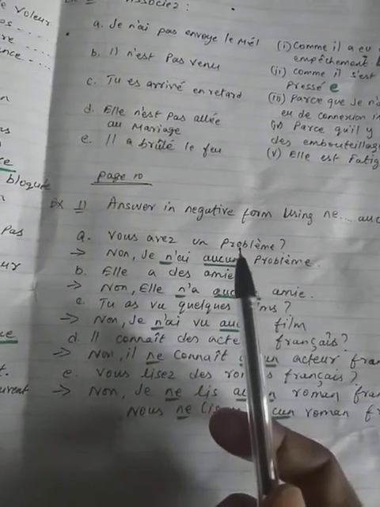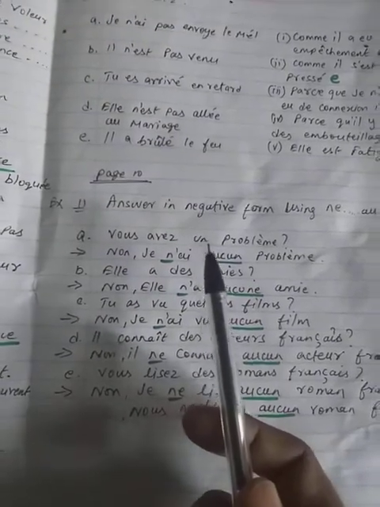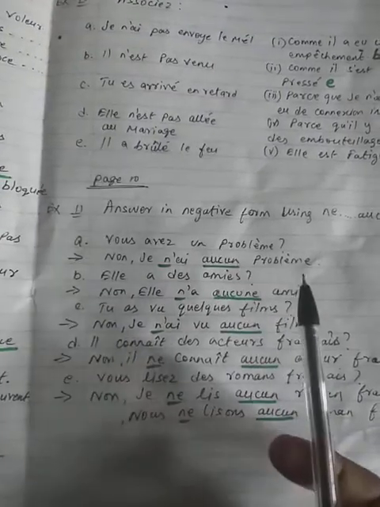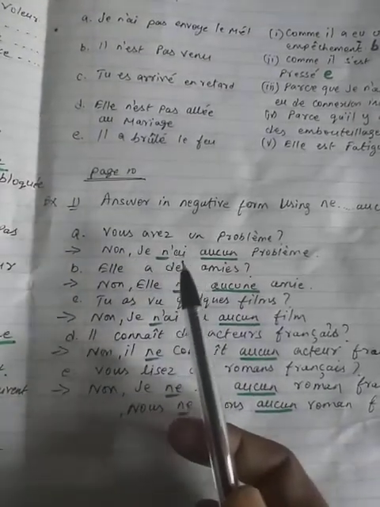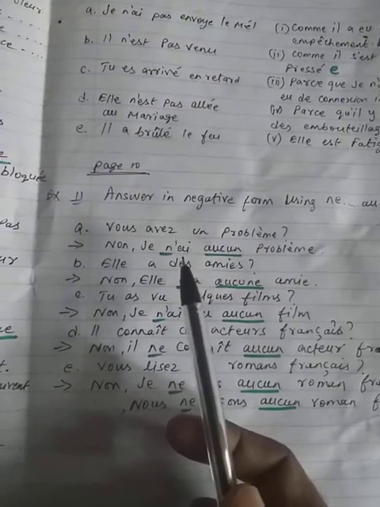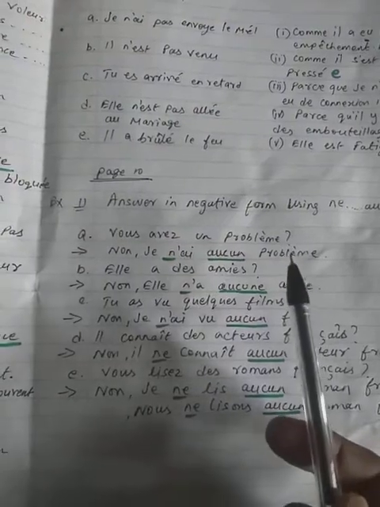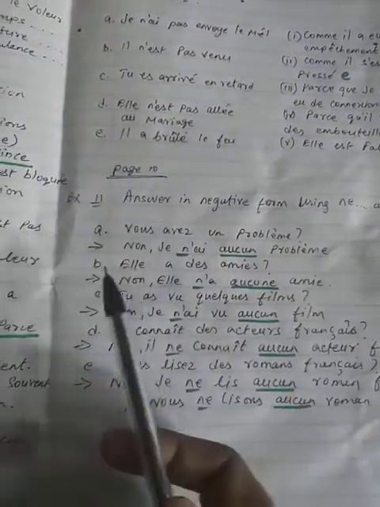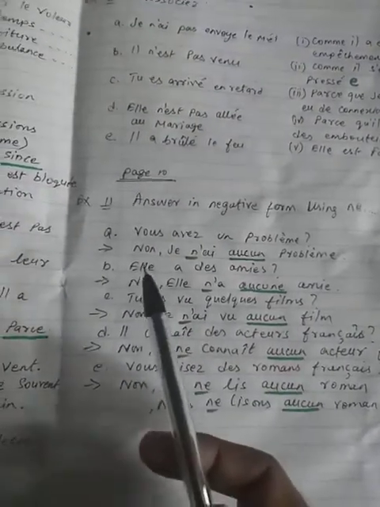You have to use this noun as masculine because un is there. So aucun, problème. Write as it is. Subject, negative form, auxiliary verb, verb conjugation, negative adverb form, noun. I have no problem. Do you have any problem? I have no problem.